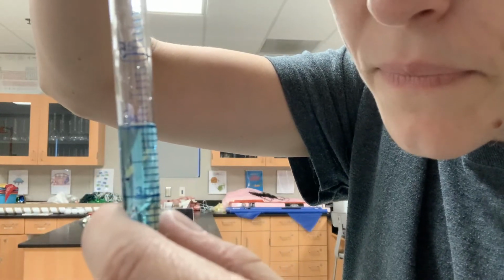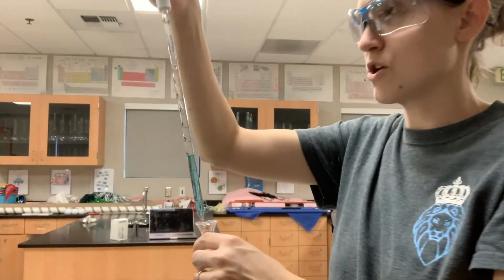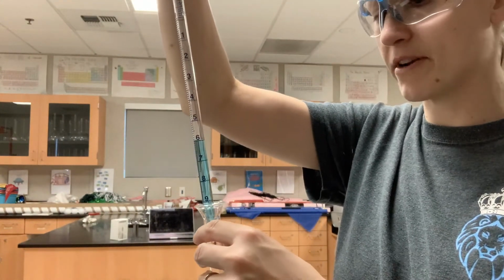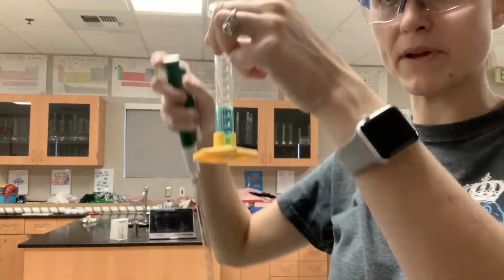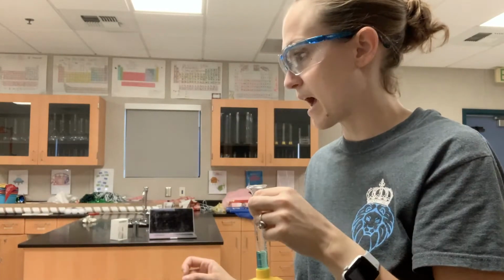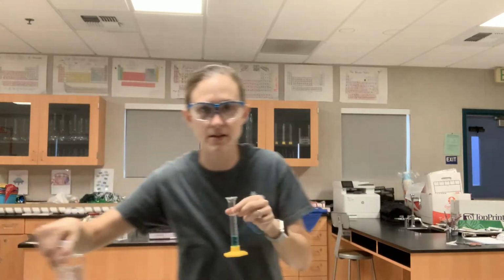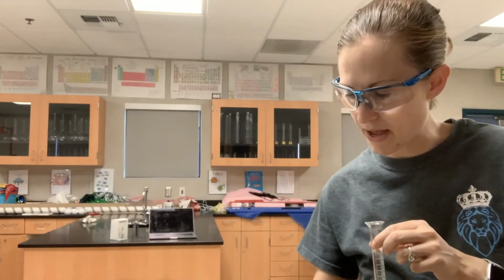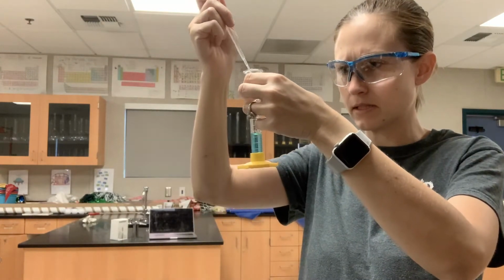Okay, so it's hard to see, but that's 4 mLs right there. I'm going to take that and put it into my graduated cylinder because I want a final volume of 8 mLs. So I added 4 mLs of my stock solution into my graduated cylinder. Now I'm going to take distilled water in a regular disposable pipette and add enough water to get a final volume of 8 mLs.